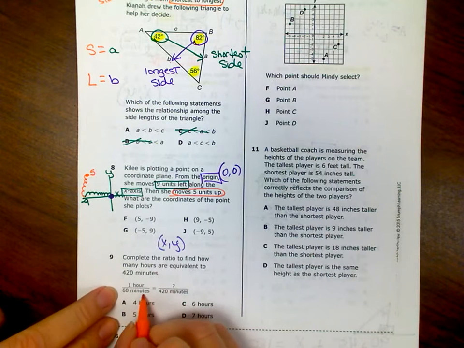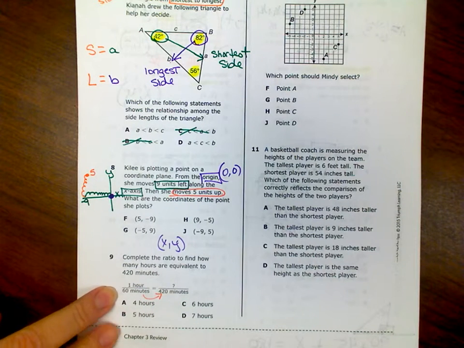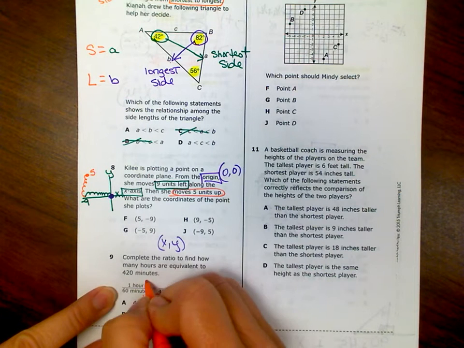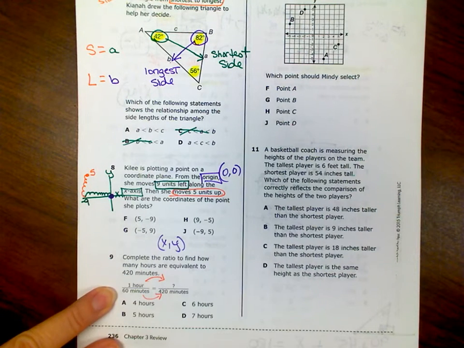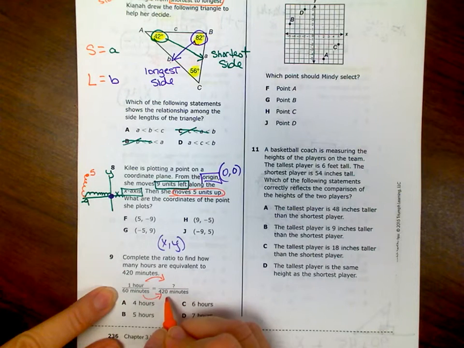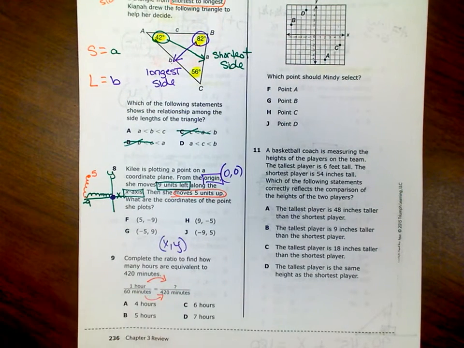If we see if 60 can go into 420, we would do 420 divided by 60 and see how many times. And then you would just do the top the same way. Whatever you multiply 60 by to get 420, you multiply the top.